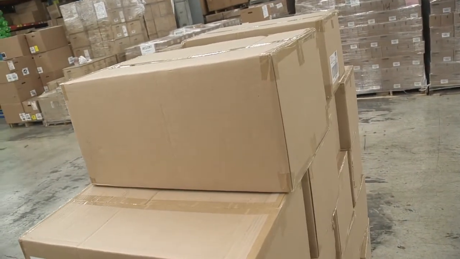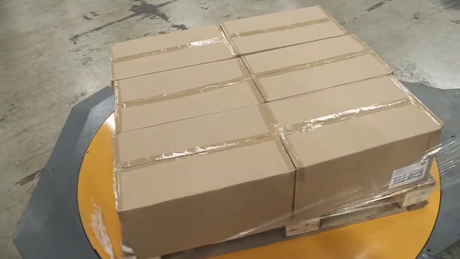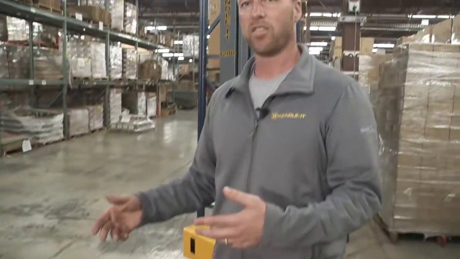Then I'm going to stack another layer on, put it on here, hit start again. It's going to do the same thing, and then I'm going to do a third layer. When I get to the last layer, I'm just going to hit start again. So I'm going to hit it twice. Then it knows I'm actually at the top end of the pallet, and I'm going to finish the wrap cycle.